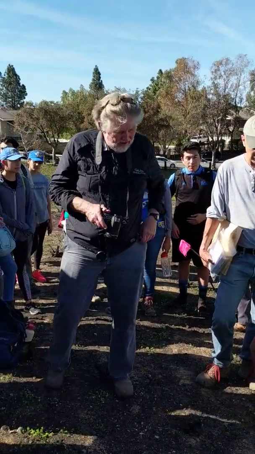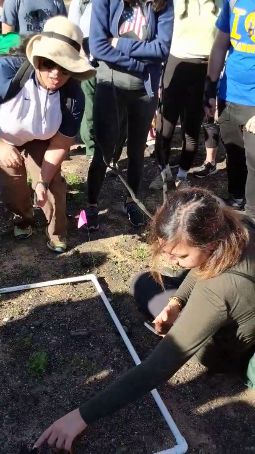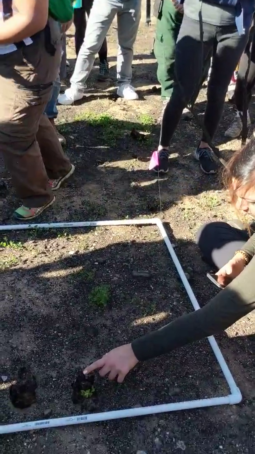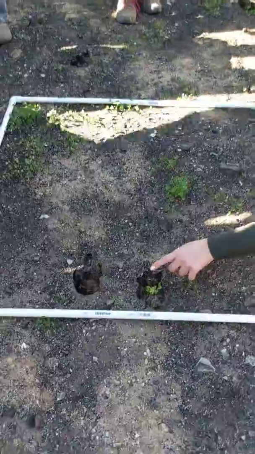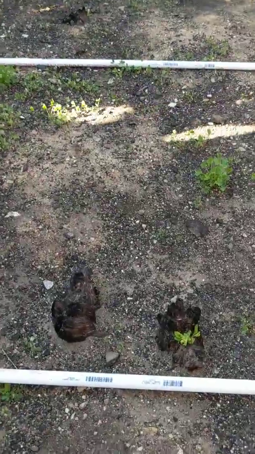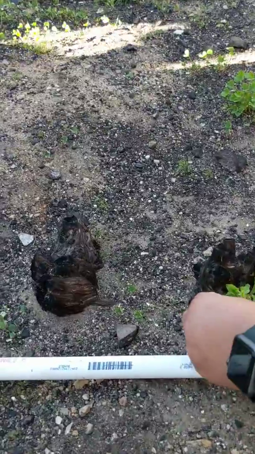Okay, so what do you do now? So we measure our twigs at the thinnest one we can find. Without ever stepping inside, right? So going around, so you can... This one's pretty thin, right here.